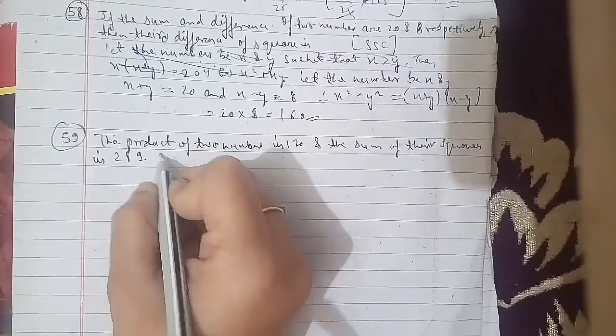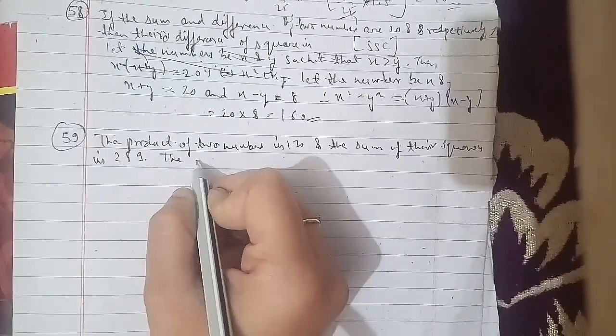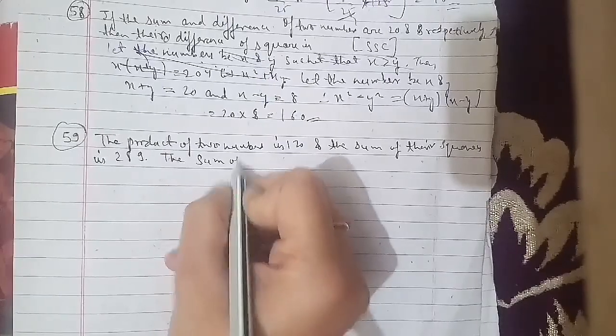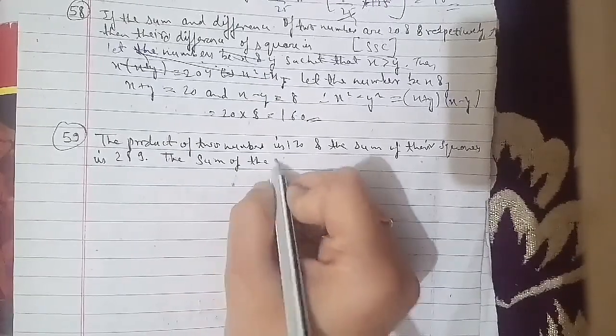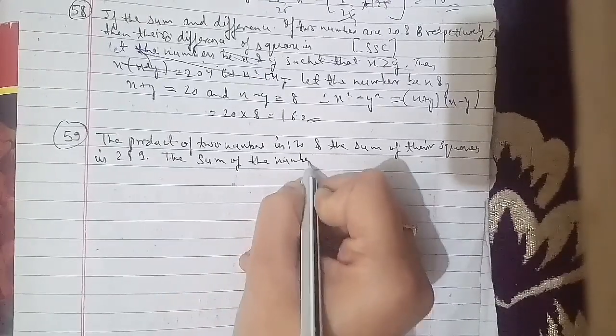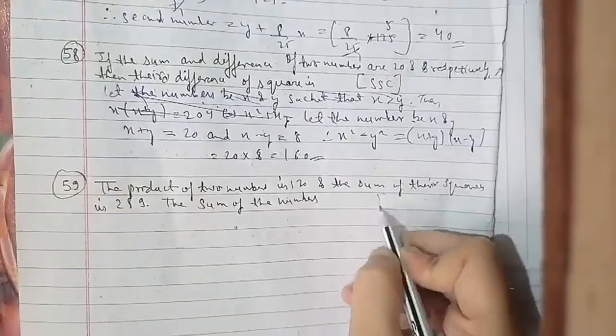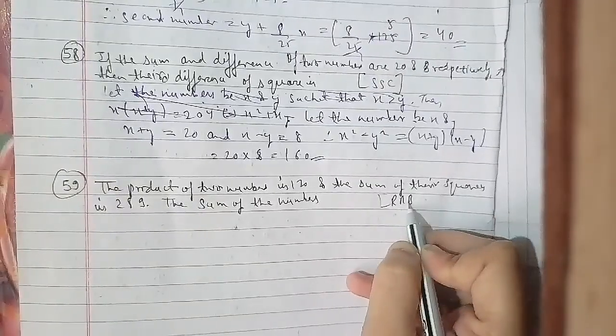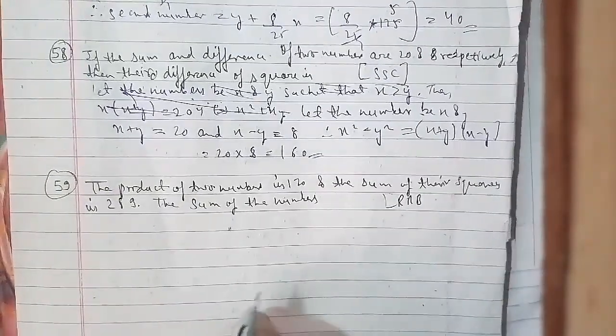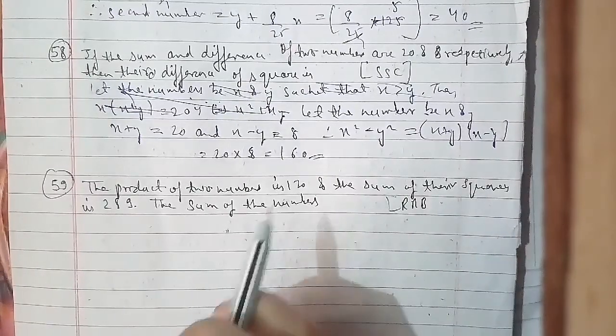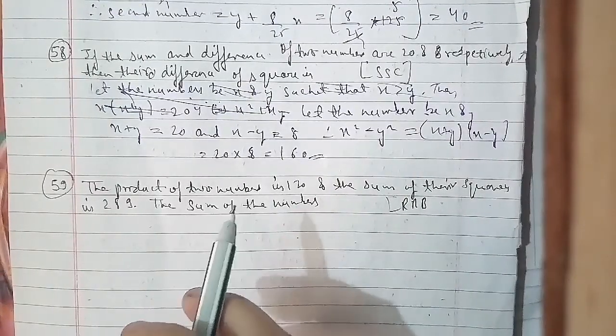Then the sum of the numbers. So this has been asked in your RRB examination paper, and that is also an important one. And the options we have are 20, 23, 169, and none of these.